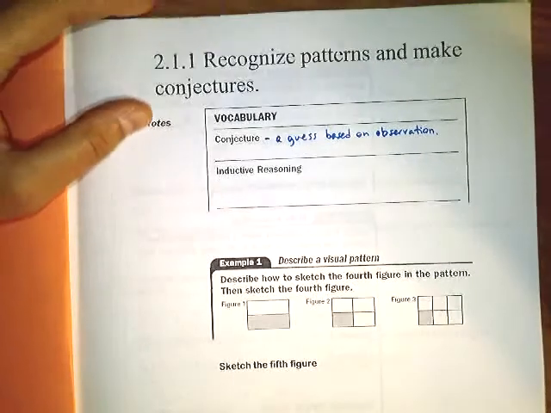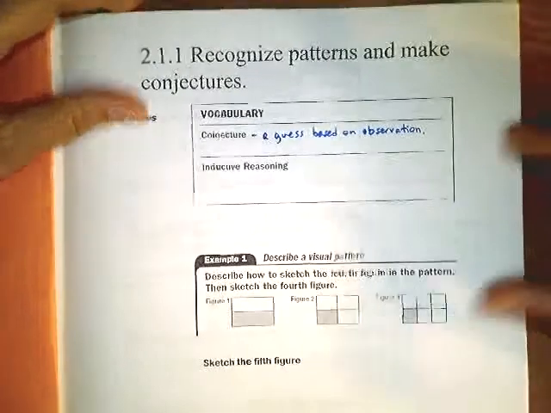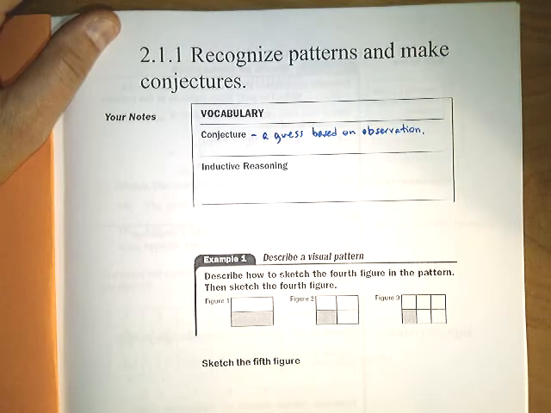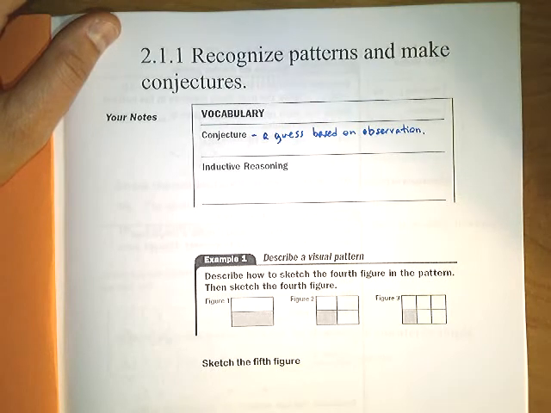As human beings, we experience a lot of different things, and we can learn from the observations that we have in our lives. So a conjecture is basically something that we are figuring out is probably true based on what we've seen.